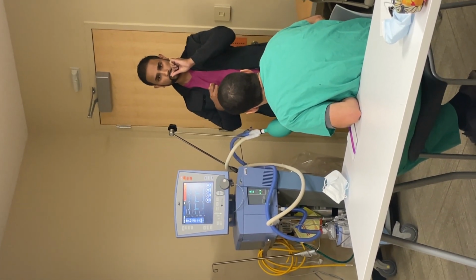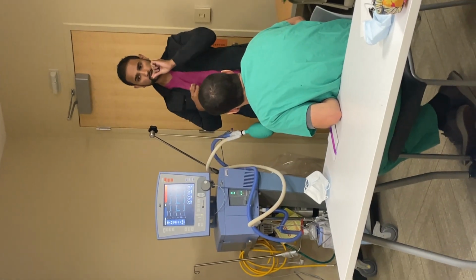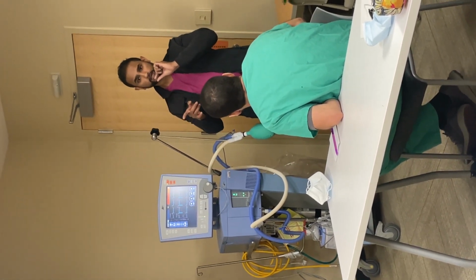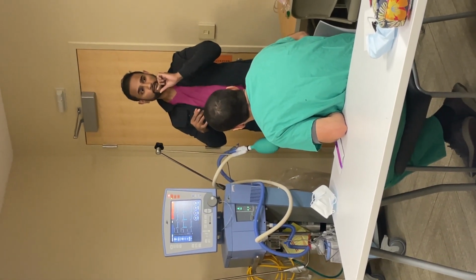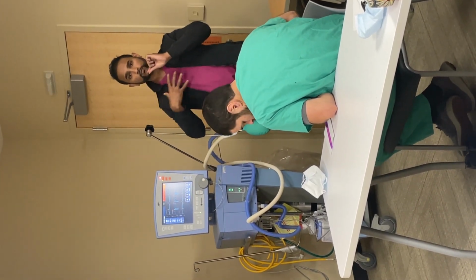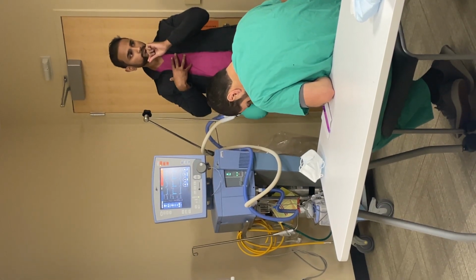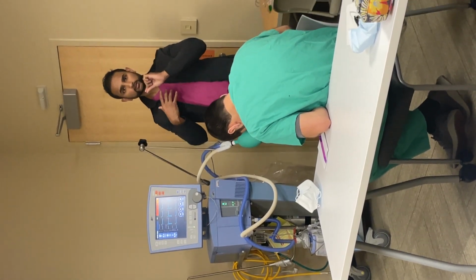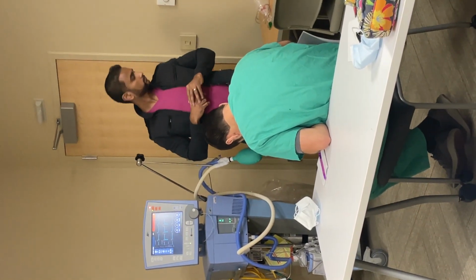Pinch the ET tube, or use your finger, pinch the ET tube after the inhalation phase. So when they take a deep breath in, after the ventilator gives a breath, hold it, disconnect it, and tighten it, so you're maintaining and holding the PEEP in the patient's lungs. Make sense?